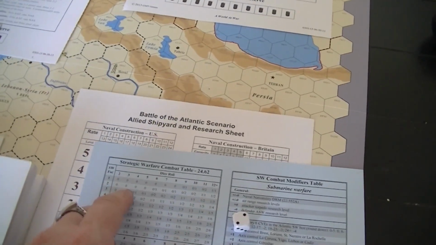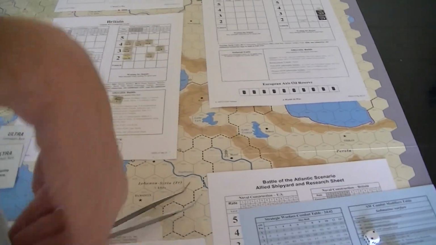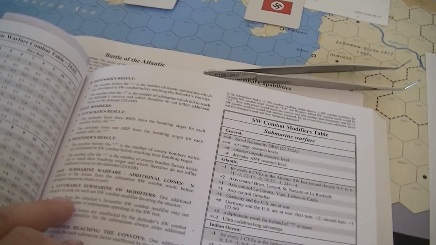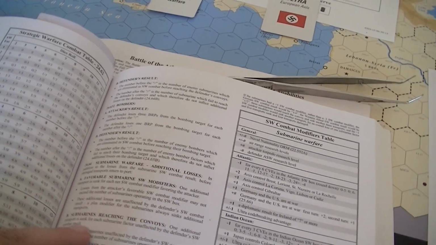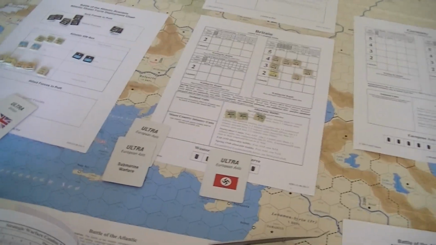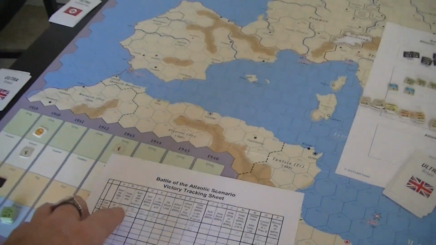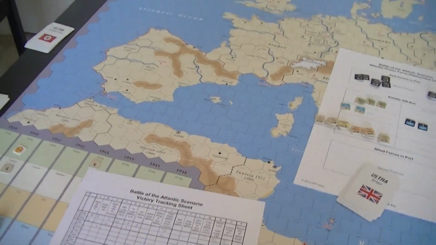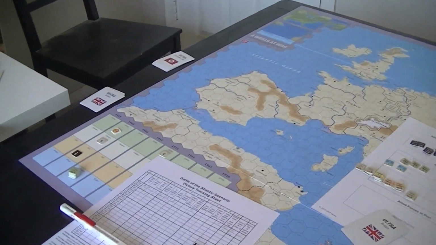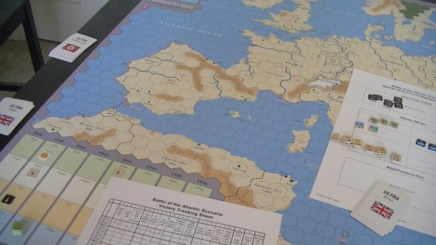So I get a 3 result. That's not going to hit anything. That means now I get this, which is the additional losses. So I had 3 modifiers in favor and 2 extra subs, so that's 5 more destroyed. And that's the kind of result I got back here, I think. I would have been at, I don't remember what, but at least 2 or 3 destroyed out of there.